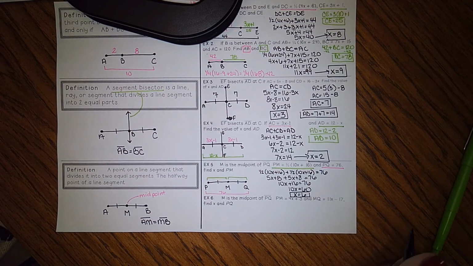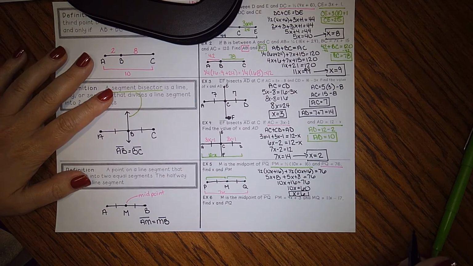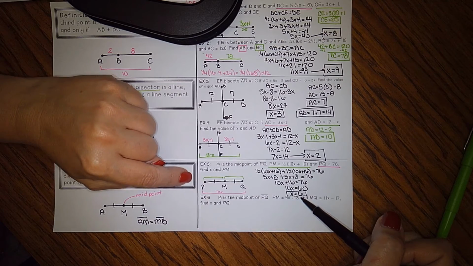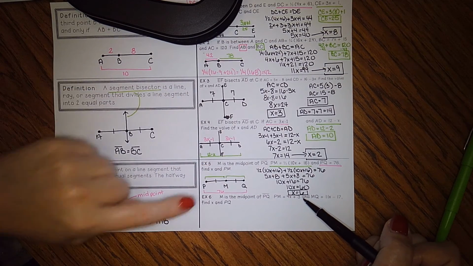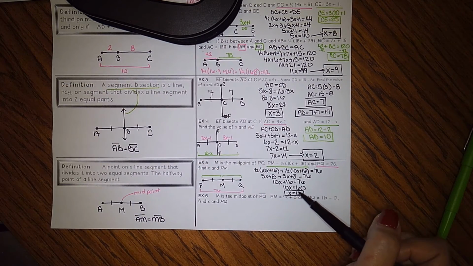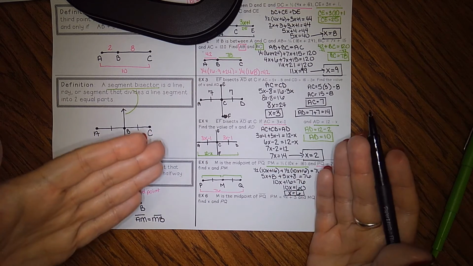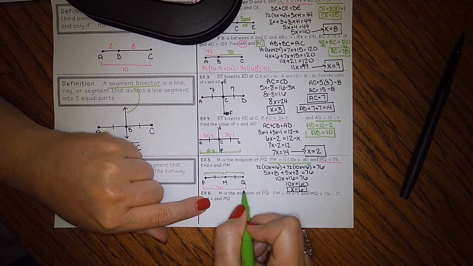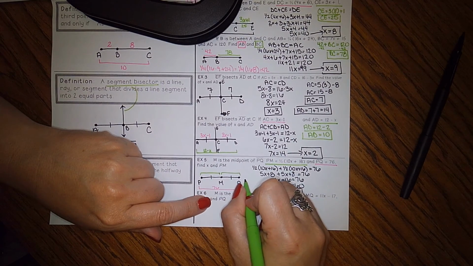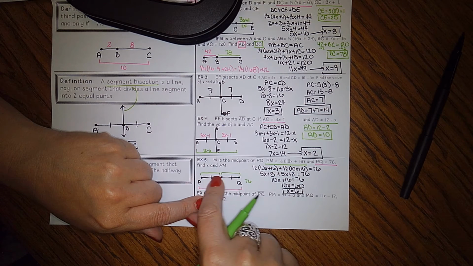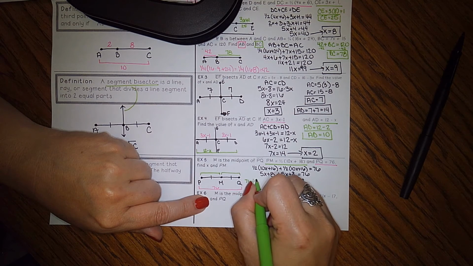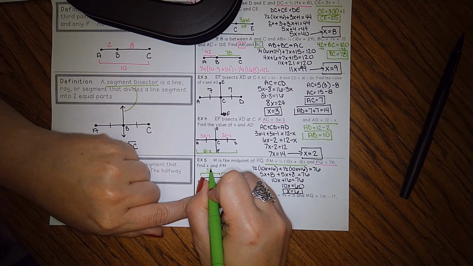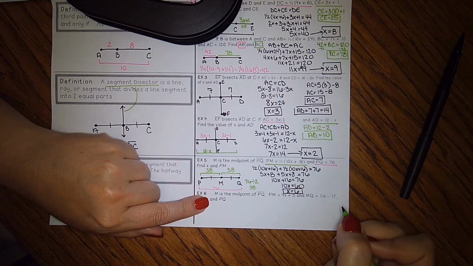Kind of a tight squeeze in there with all this work. All right, so x equals 6. So I can figure out what each of these is going to be. I could plug this x value back in, or I could do something even simpler and just divide the 76 by 2, because I know it's divided into 2 equal parts. So 76 divided by 2 is 38. Each of these is 38.